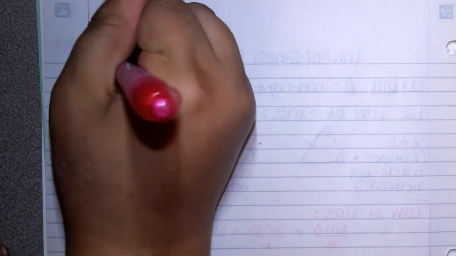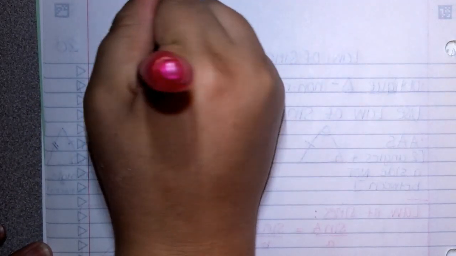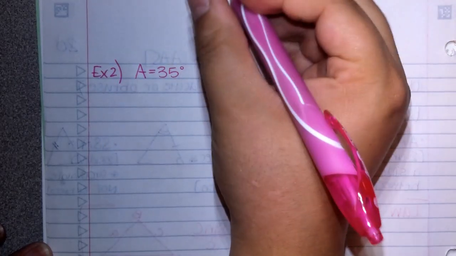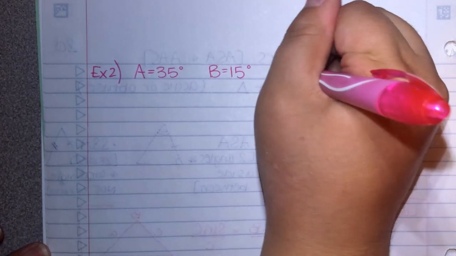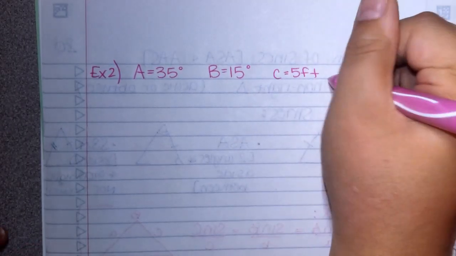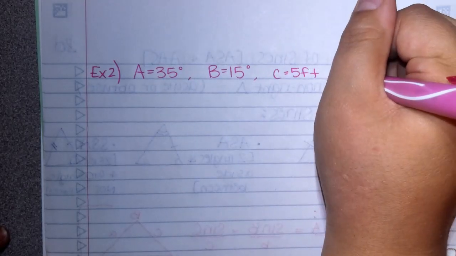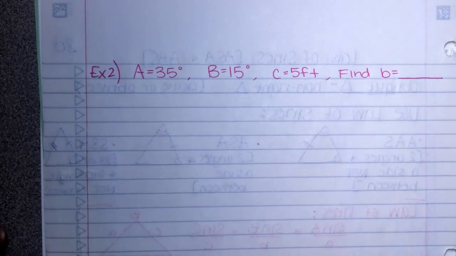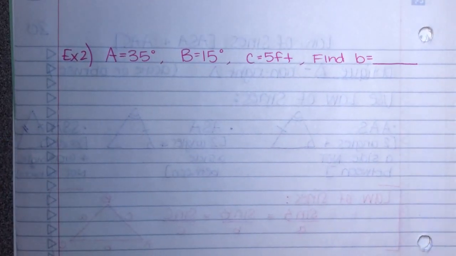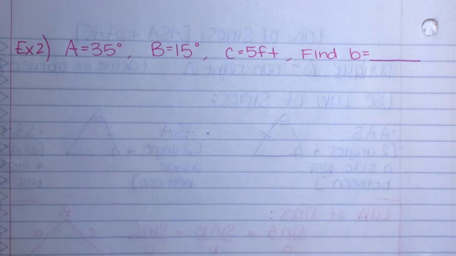You good? Are you sure? Alright. Example 2. I'm going to let you do this one on your own. I'll walk around. Example 2 tells you A is 35 degrees, B is 15 degrees, and C is 5 feet. I want you to find B. So this is more like what you're going to be asked on the test. Instead of having you find everything, I'm just going to ask you for the one thing. So go do your 3 steps and solve.